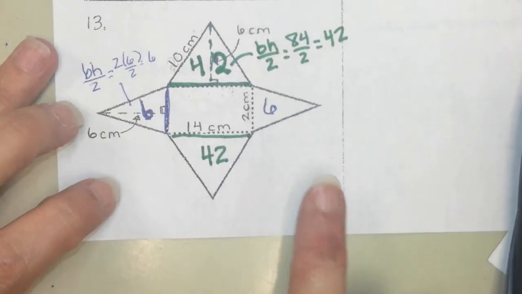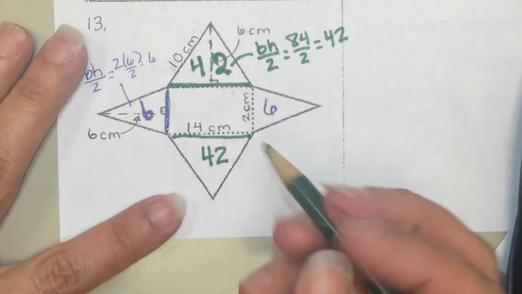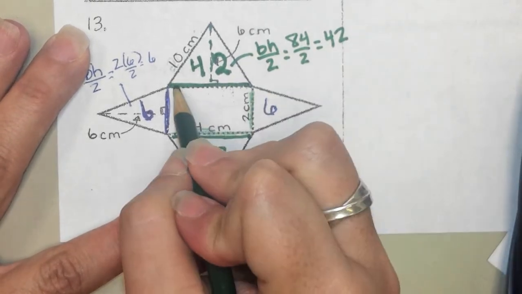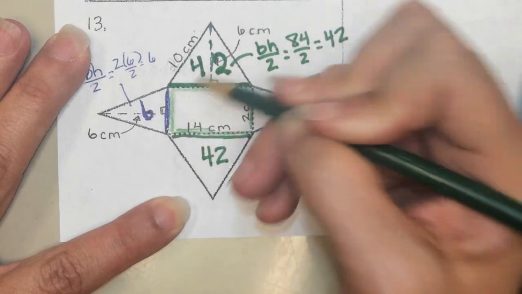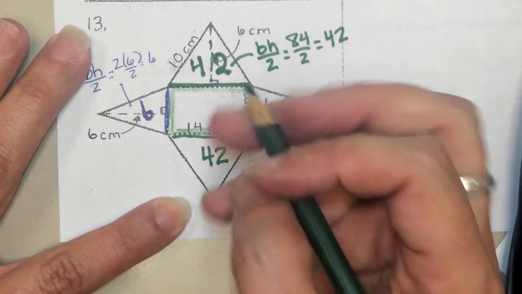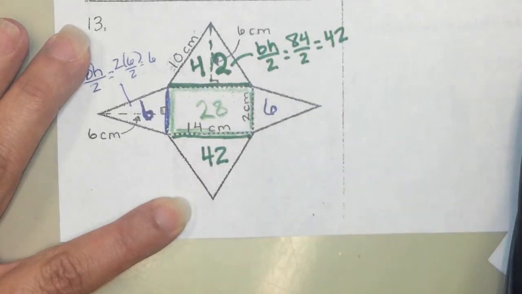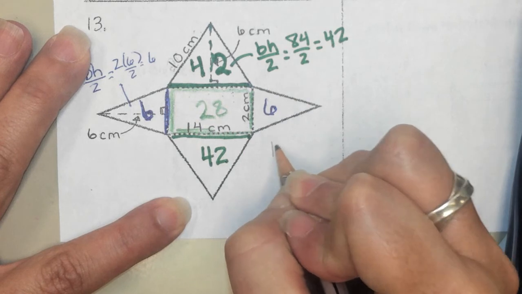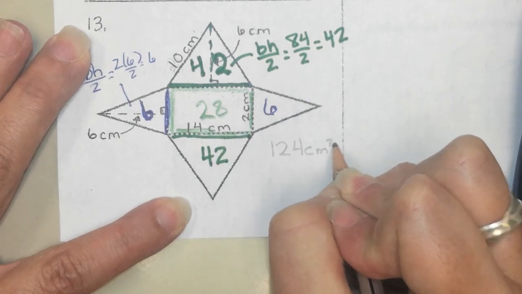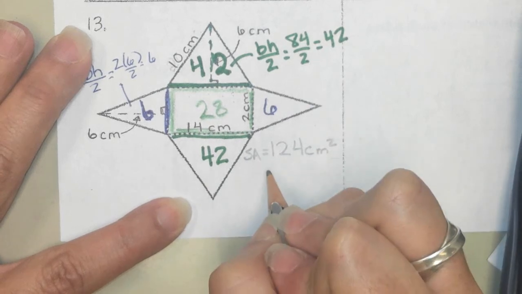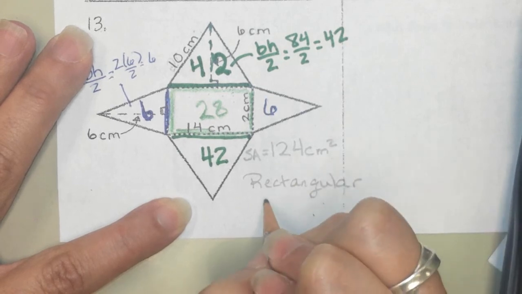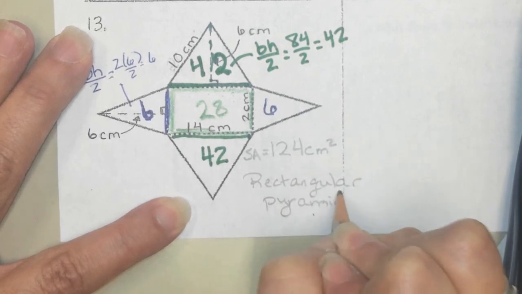Now, the last part of this shape is the weird rectangle in the middle. It is a 14 right here by 2. Now, don't divide by 2. I've had a few kids do that today. For rectangles, it's just 14 times 2, which is 28. Now, if you add it all up, guys, please stop for just a second. If you add it all up, it is 124 centimeters squared for its surface area. And yes, it's a rectangular pyramid. I'm gonna count it wrong tomorrow if you put prism.